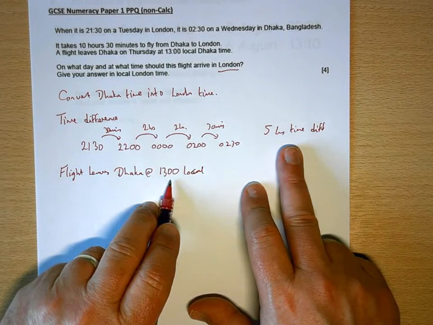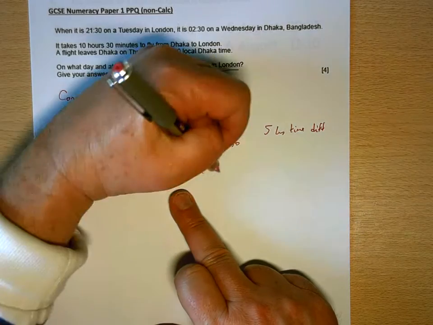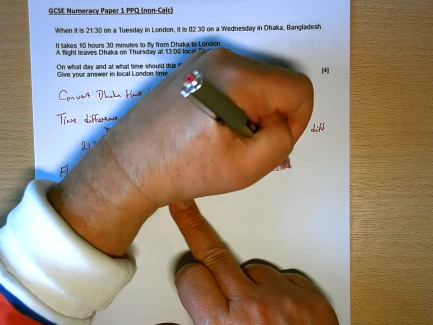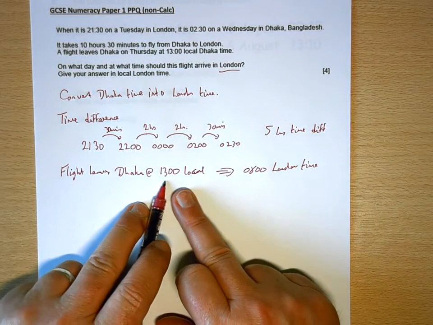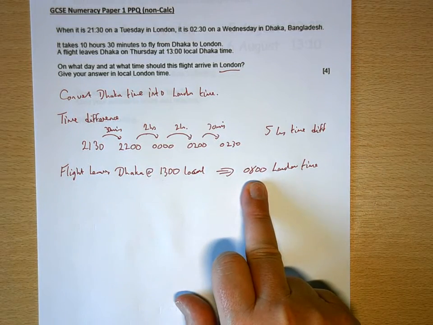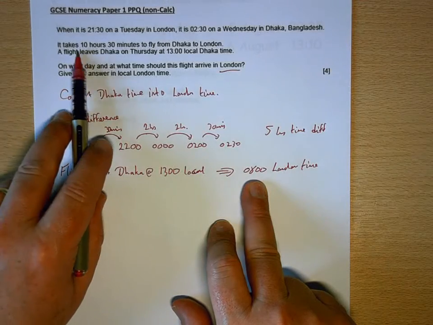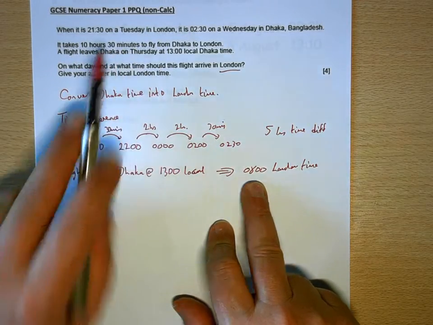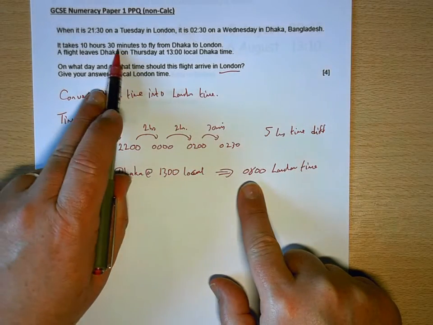So that is going to be 8 o'clock London time. So when it's taking off at lunchtime in Dhaka, actually it's breakfast time in London. And the flight is going to take 10 hours 30 minutes. And it's going to land in London, so it lands in London 10 hours 30 minutes later.